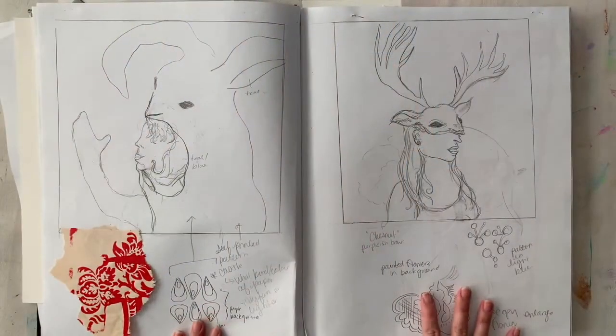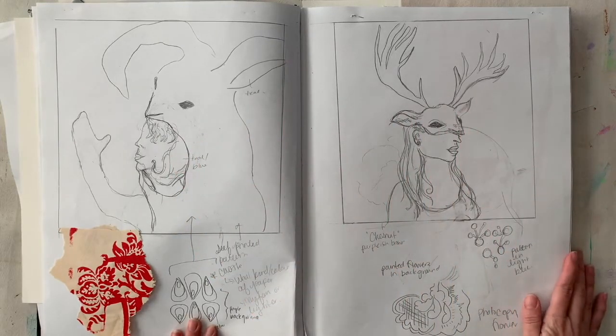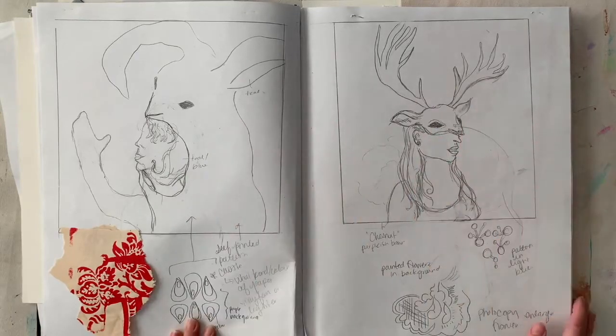So I'm going to show you some of my old sketchbooks. It's a little bit embarrassing, but it shows my process and how I plan and do thumbnail sketching for my artwork. On this page, I know my sketches are quite a lot larger than a thumbnail, but I like to work really big, so that's why my sketchbook is so big.